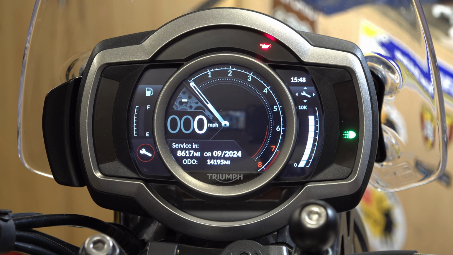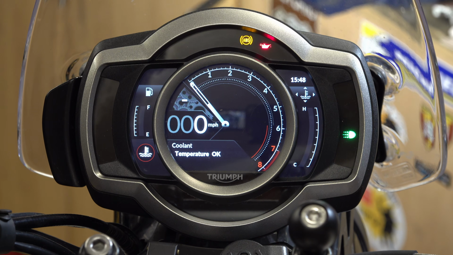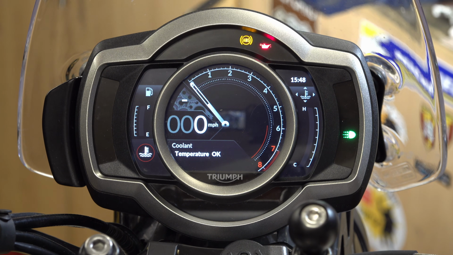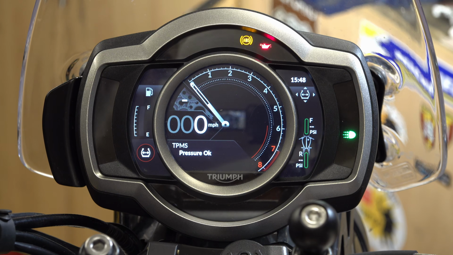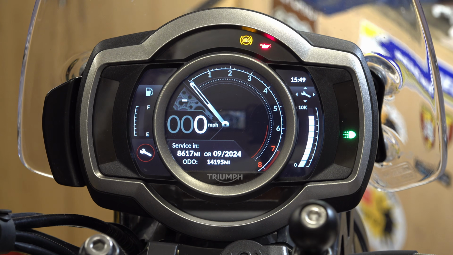And then the third one, if I press the toggle button down again, tells me the number of miles to the next service or the date of the next service, and you reset that when you service the bike. I have made a separate video showing how to reset those. There are a few tools you can use to do that, but the one I use is called the dealer tool. So if you look at my other videos, you'll see how to reset those service intervals.